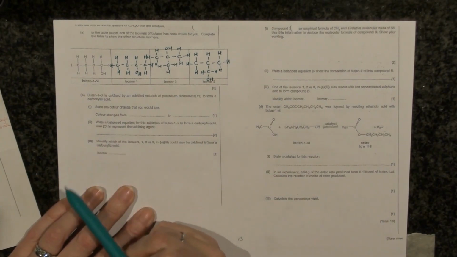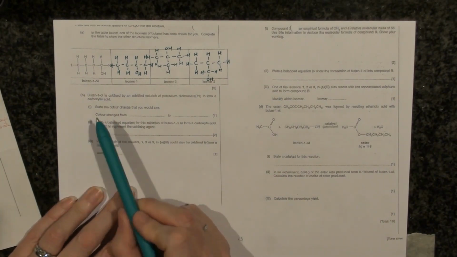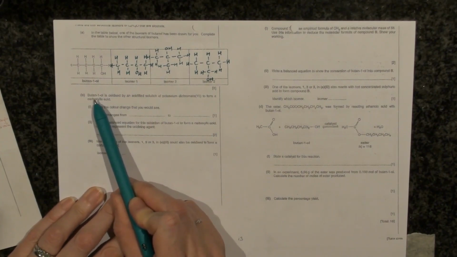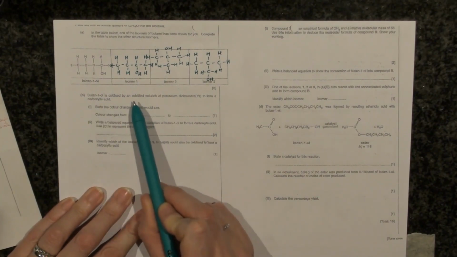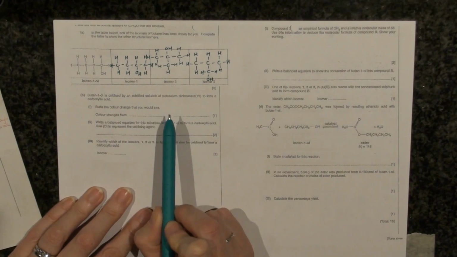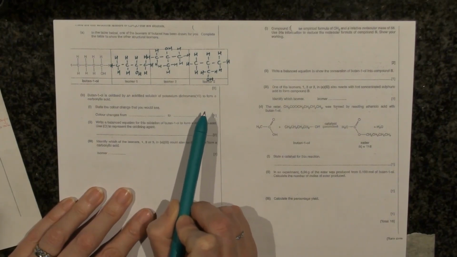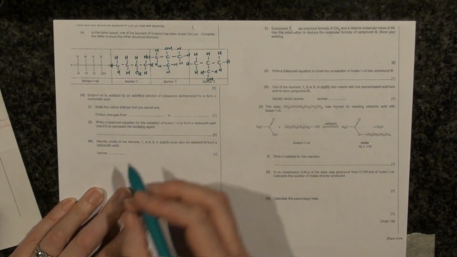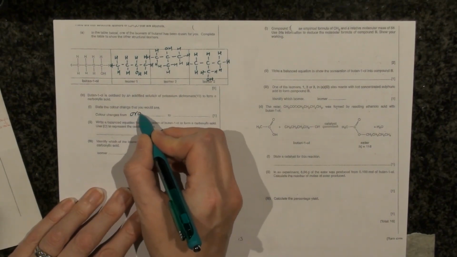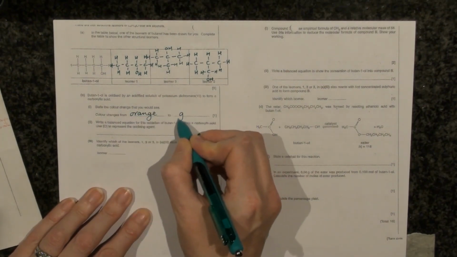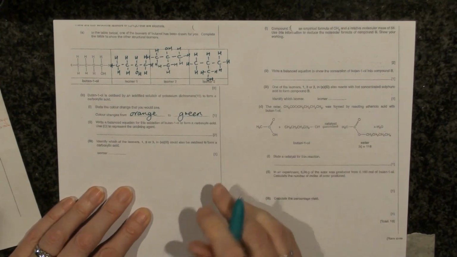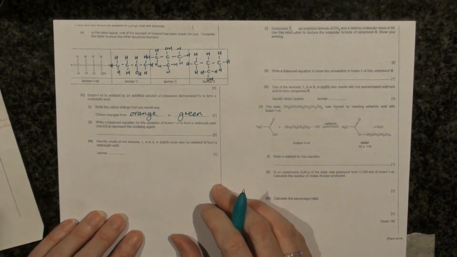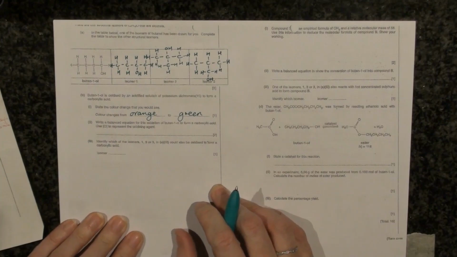They're then talking about oxidising the butanol. So obviously we've got a primary alcohol that we're oxidising, and it's talking about using acidified potassium dichromate to form a carboxylic acid. So the colour change that you would see for dichromate, remember, is orange to green. 1 mark for both words in this case.